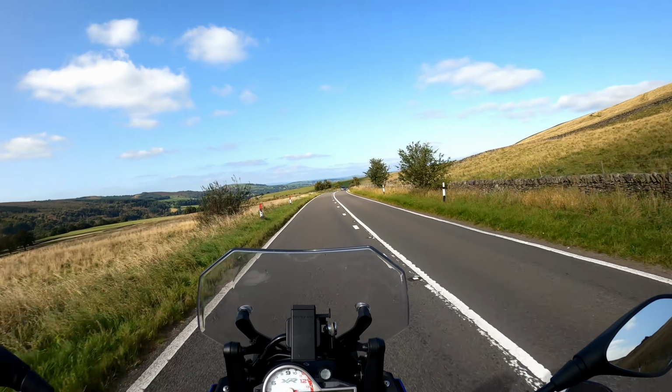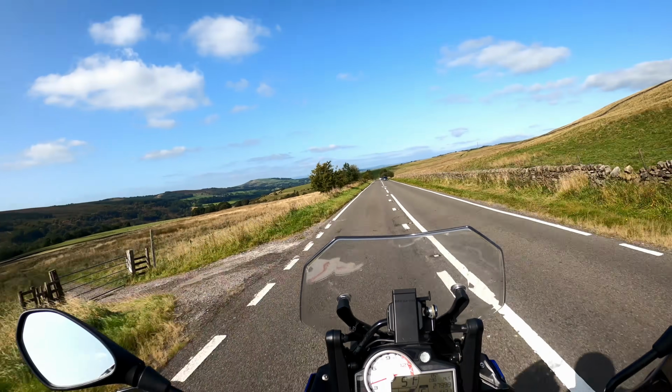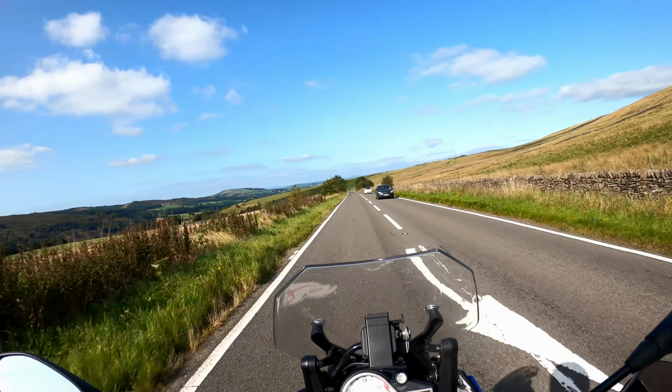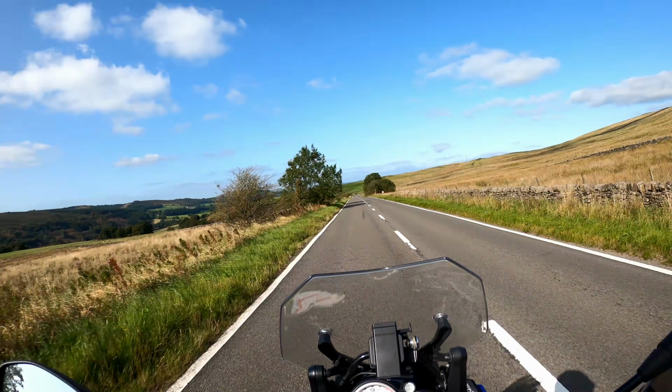I'm looking through the corner where I want to put the bike. Look where you want to go. Look where you want to go, the bike will go where you're looking. So let's look at this next corner coming up. It's right in the distance, it's a left-hander.